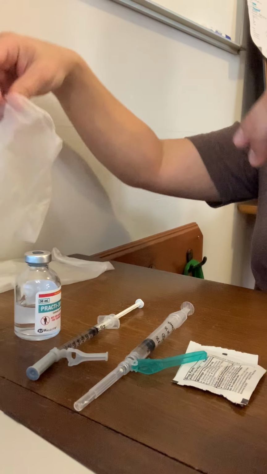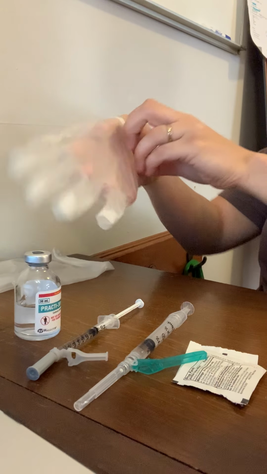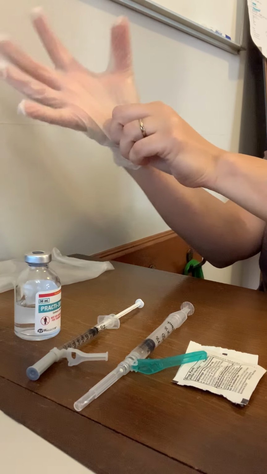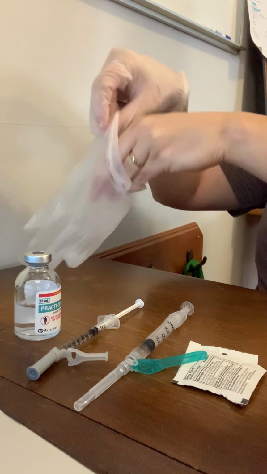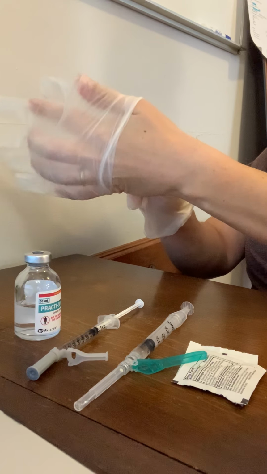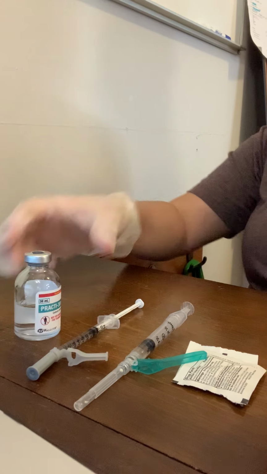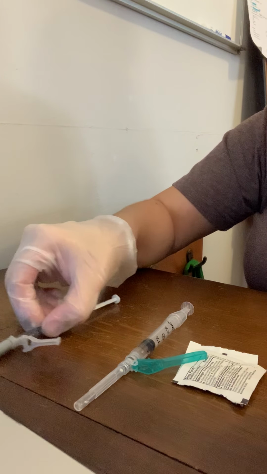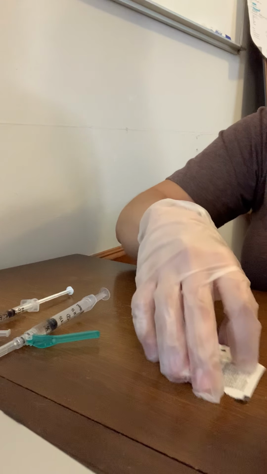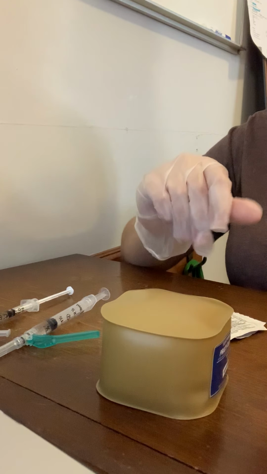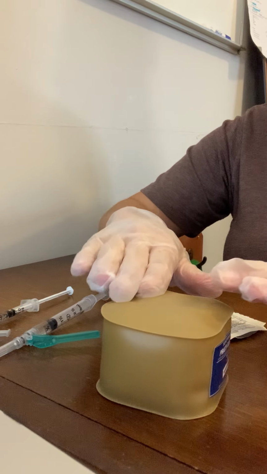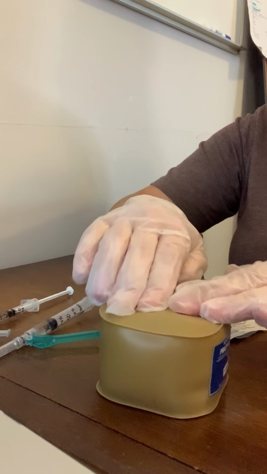All right, so I am going to put on my clean gloves. And I'm going to assist the patient into a comfortable position. All right. I am going to inspect and palpate for bruises.